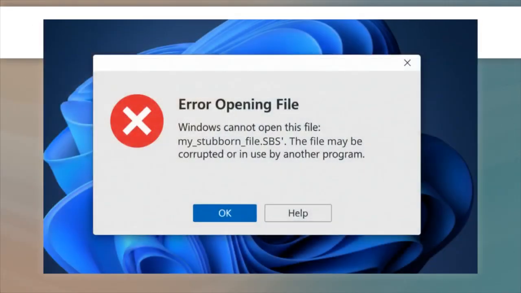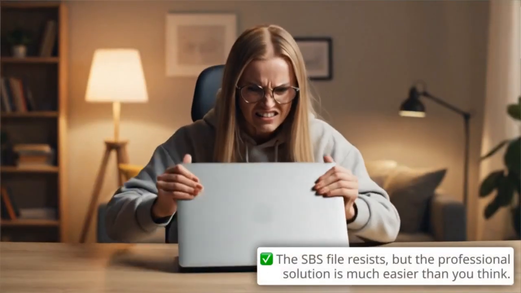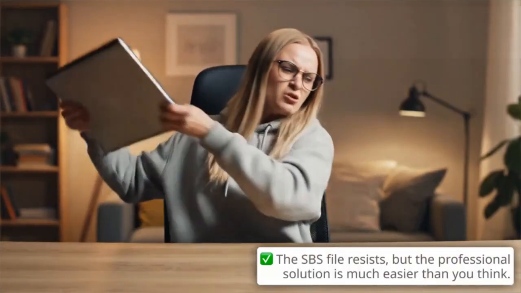If your SBS file still refuses to open, stay calm. The universal solution is coming. But first, the explanation. Here is the technical breakdown of why your system is rejecting the SBS file.